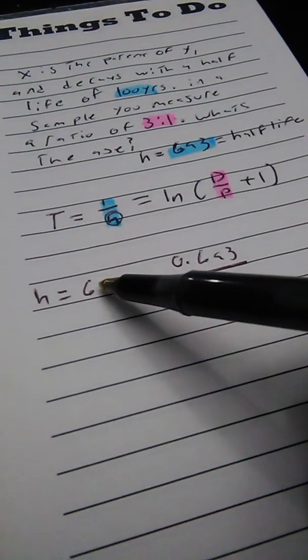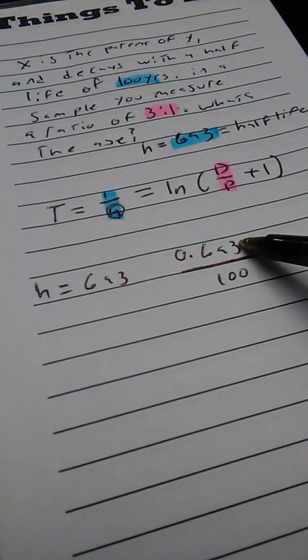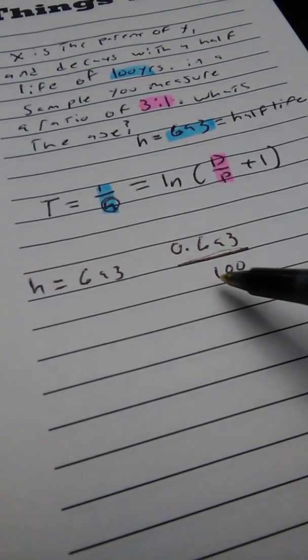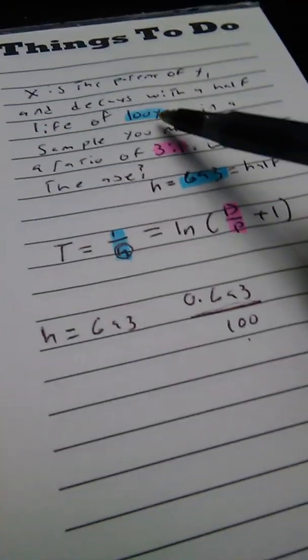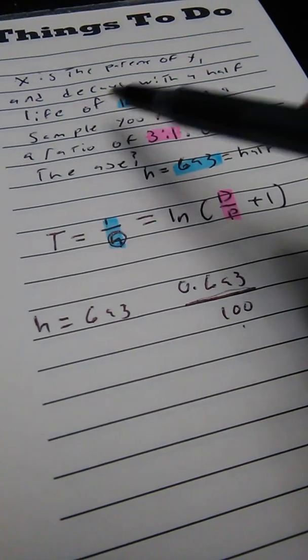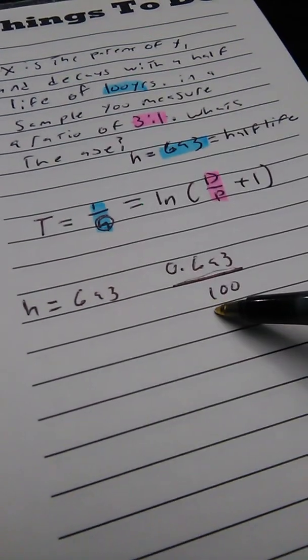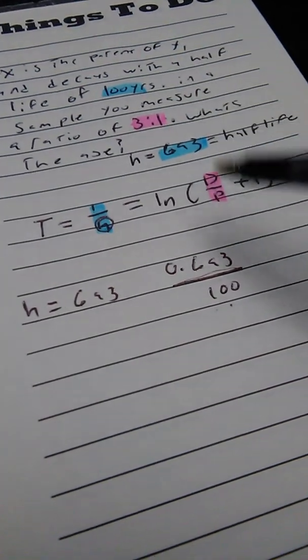So instead of 693, I put 0.693. Then you put the line just like right there, and underneath you put 100, which is the other half-life they said. This is the decay, how long it takes to decay. So you put the amount of time it takes to decay underneath. So this is the half-life, and this is the amount of time it took to decay.